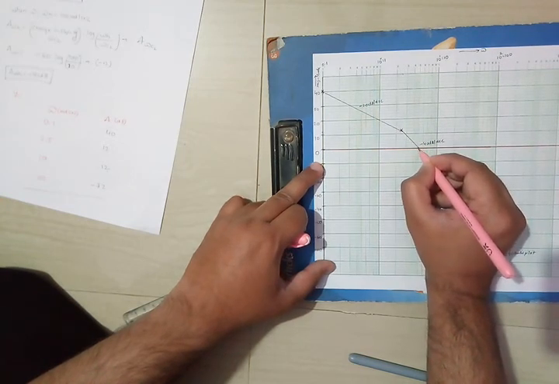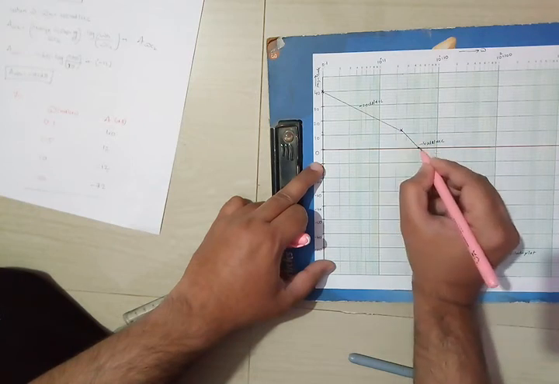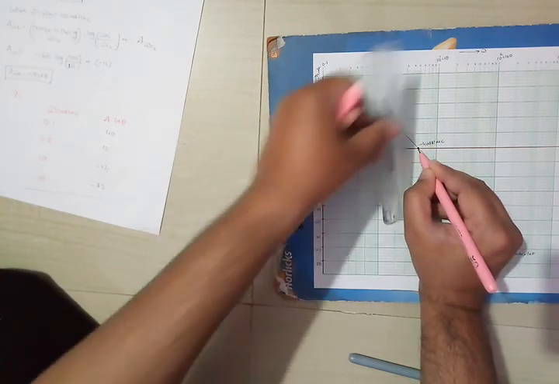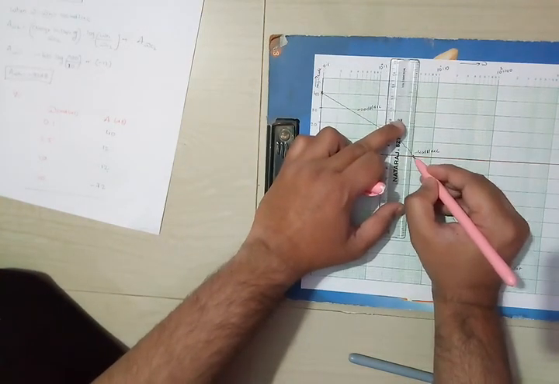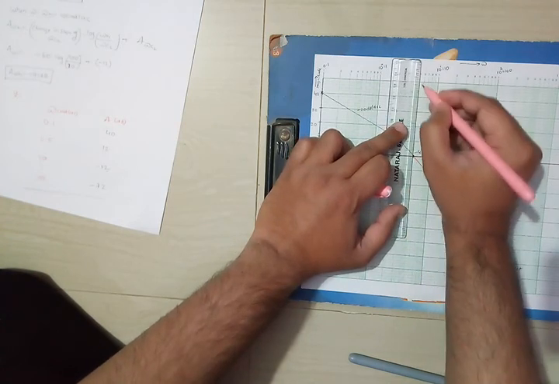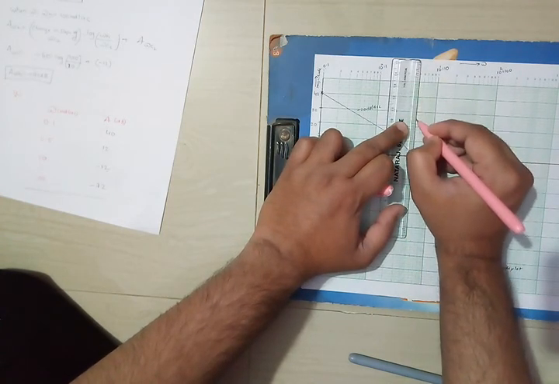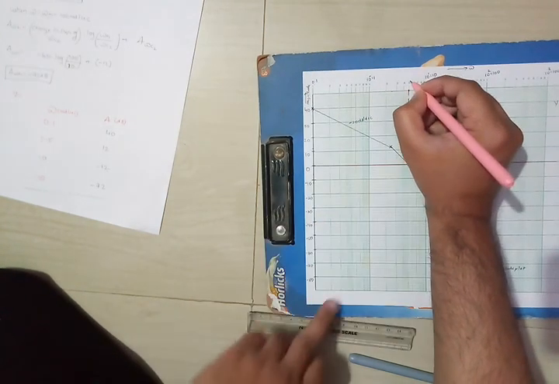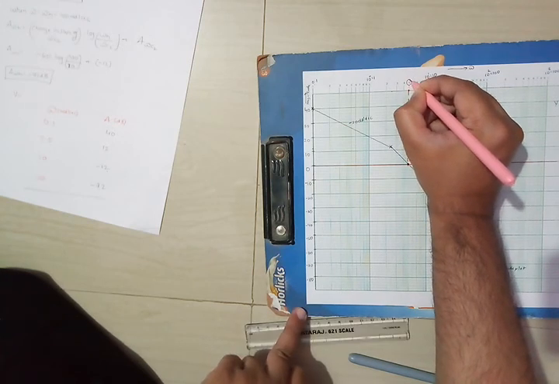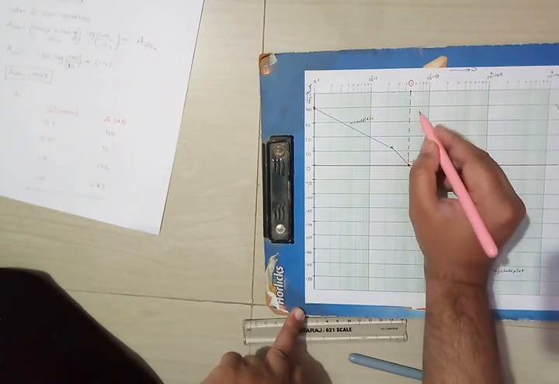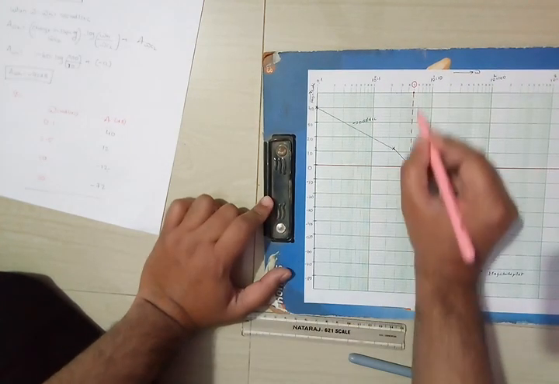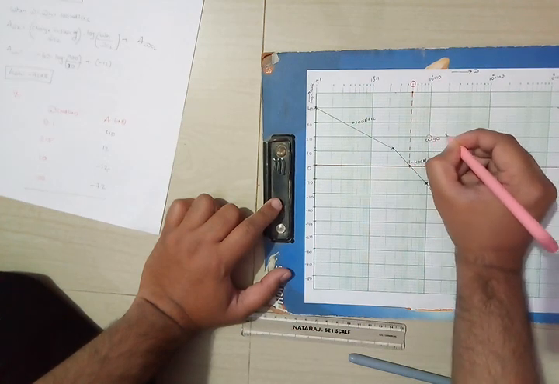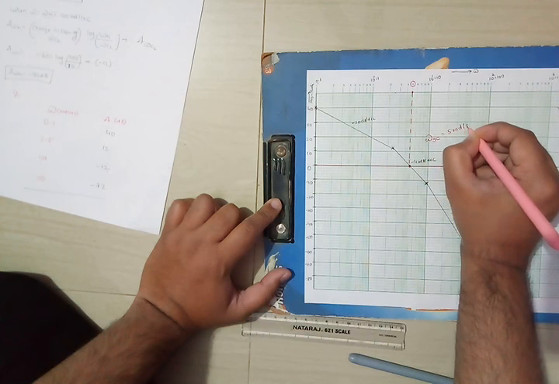At this particular point, the magnitude plot and our 0 dB reference line are touching, and from there extend that point along the x-axis. When we extend that point along the x-axis, it will meet at a certain frequency. That frequency is called the gain crossover frequency. According to the graph which I have drawn, approximately the gain crossover frequency is 5 radians per second. So the gain crossover frequency omega GC is equal to 5 radians per second.